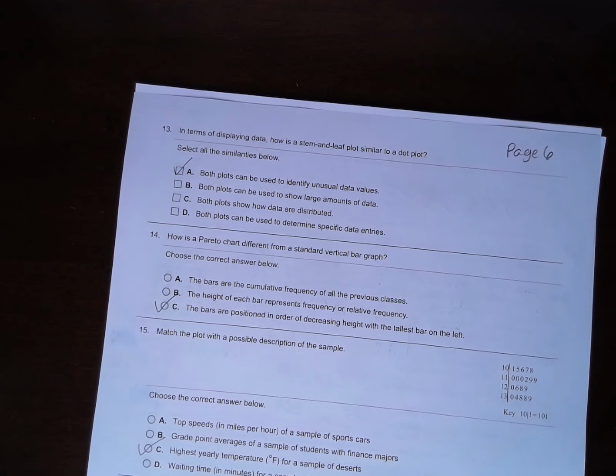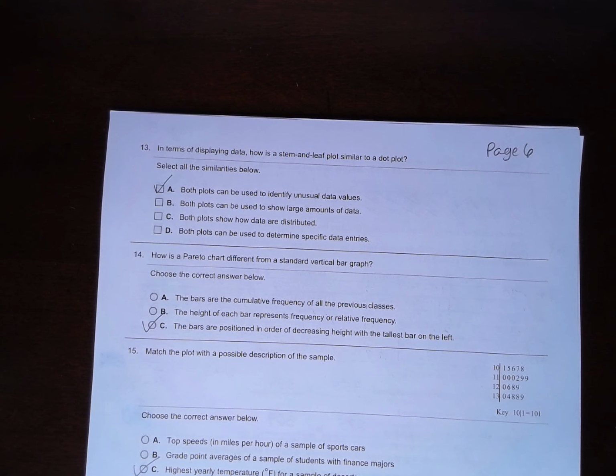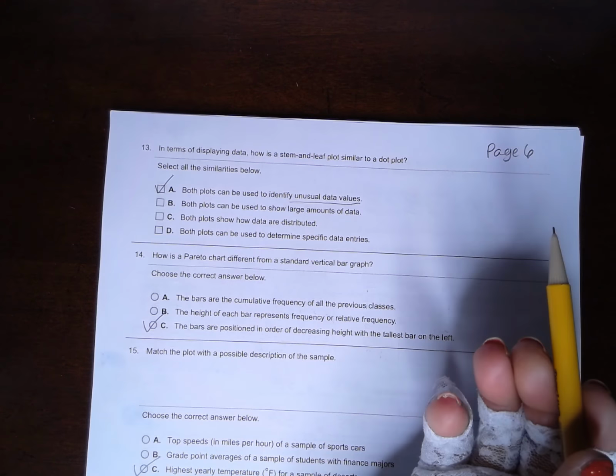In terms of displaying data, this is question 13. In terms of displaying data, how is a stem and leaf plot similar to a dot plot? So both plots can be used to identify unusual data values.